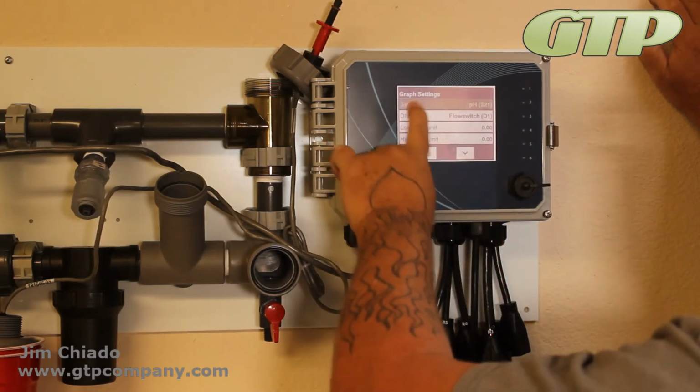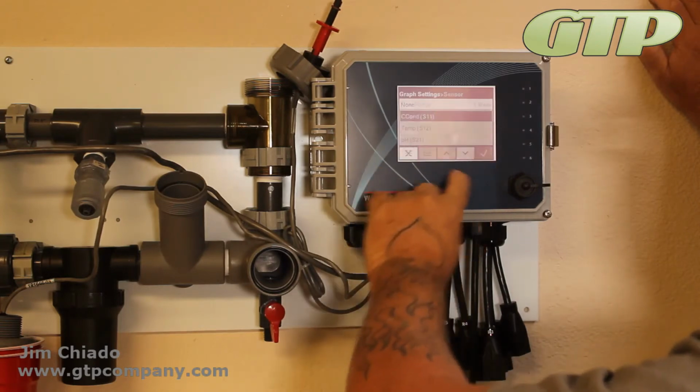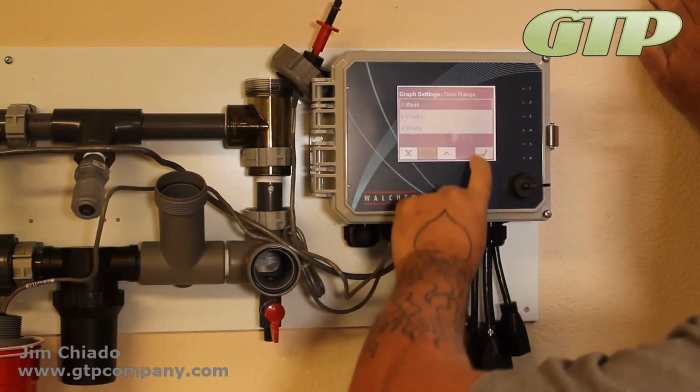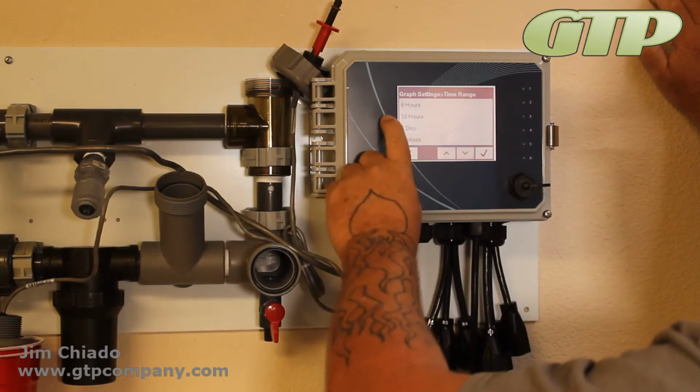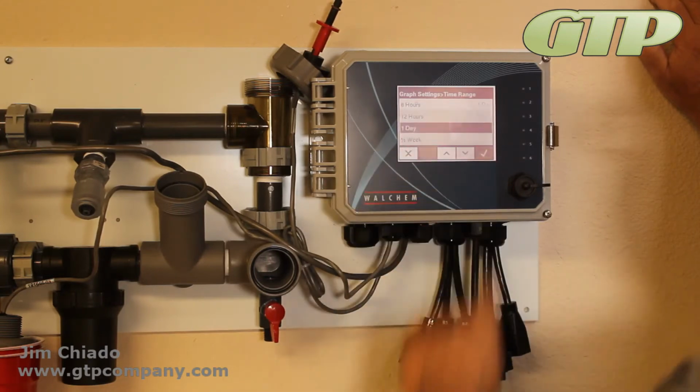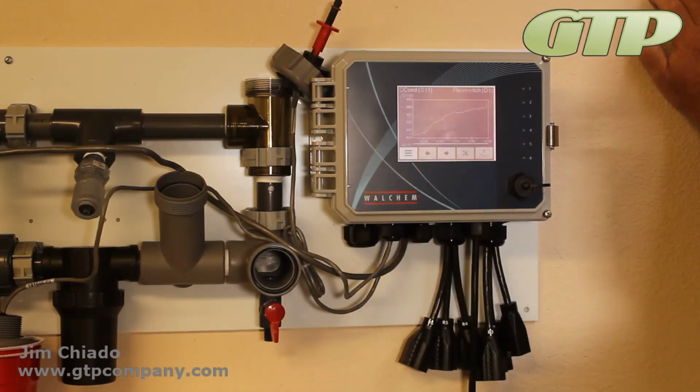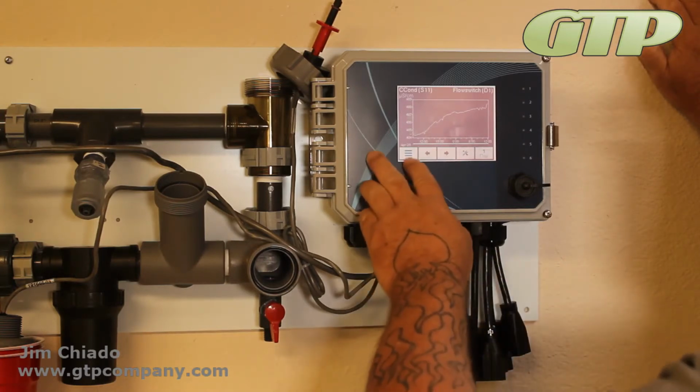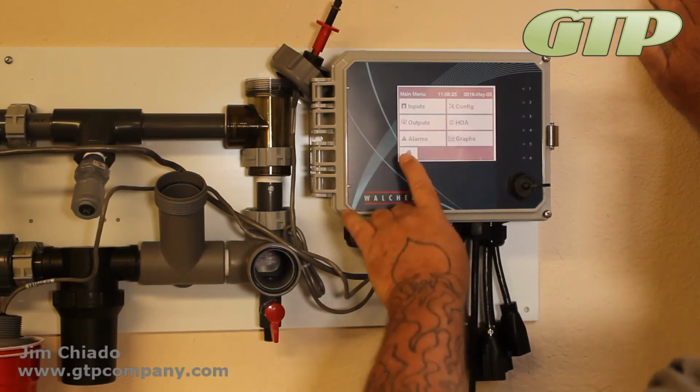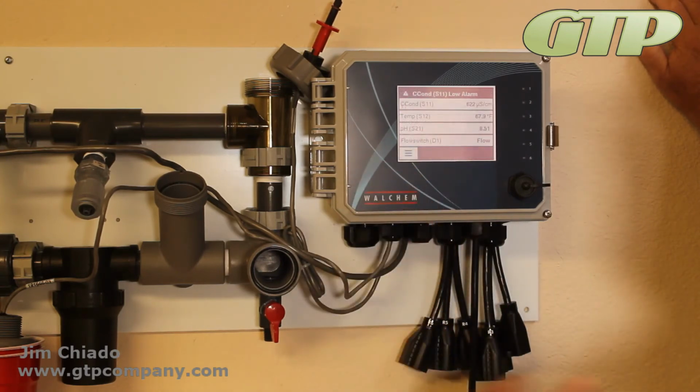Go back in, I'm going to change it again. Connectivity, time range, I want to see it within the last day. I'm going to hit the graph button, and there's the last day's worth of connectivity. Just so you can see that it does have those flexibilities. You can't download it or export it from here, but through the Ethernet port you can. Very good.